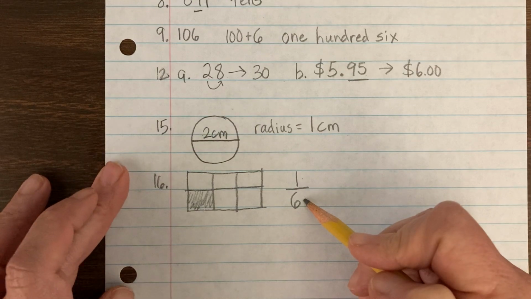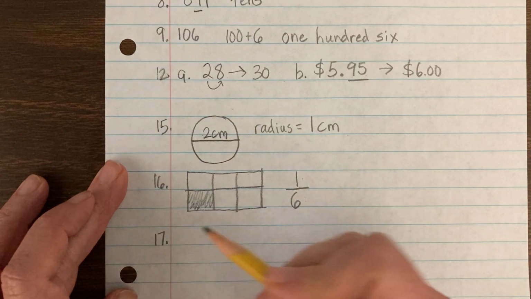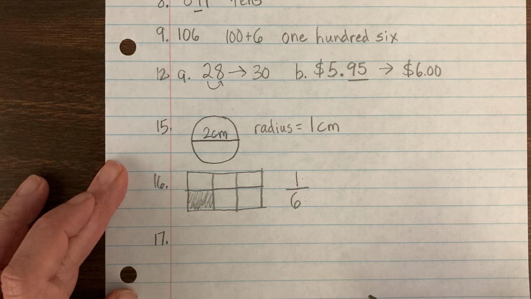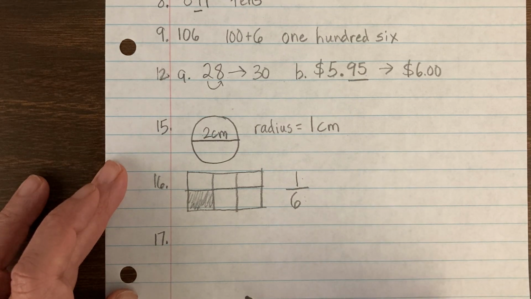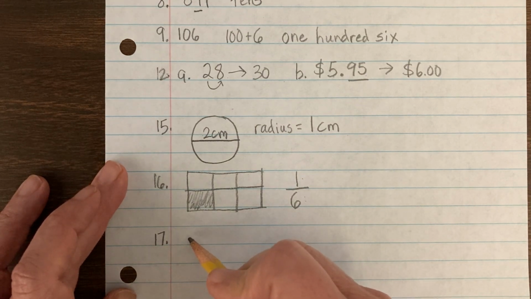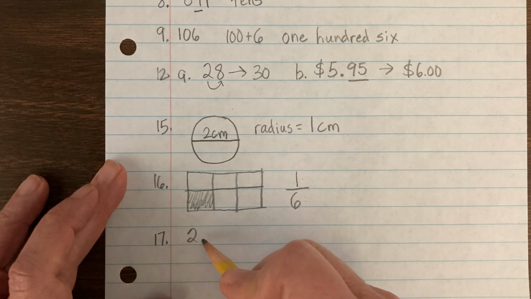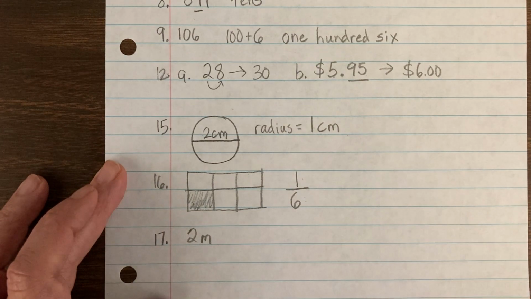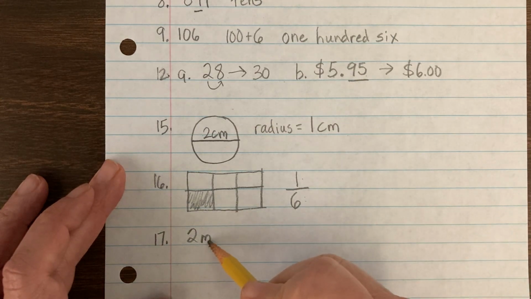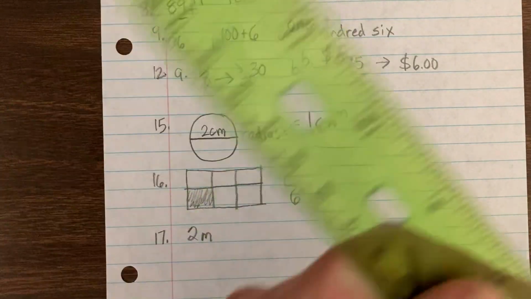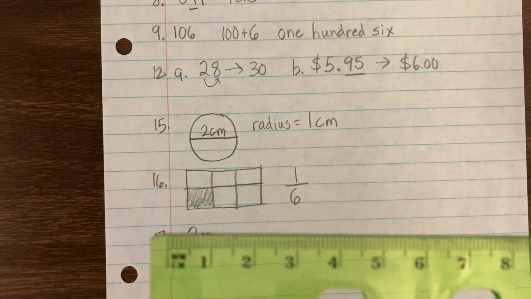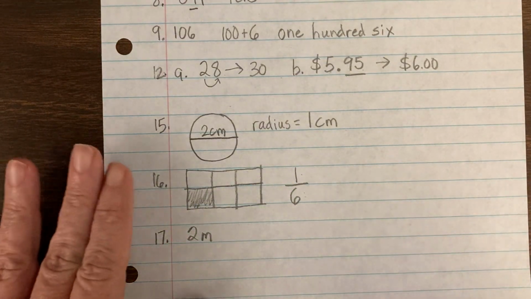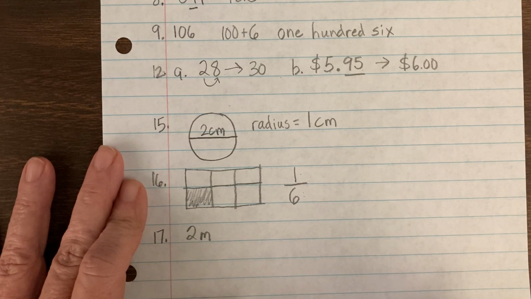Okay, number 17. The door was 2 meters tall. 2 meters is how many centimeters? Okay, so we've got 2 meters. So a meter is kind of almost the same size as a yard. So a meter is bigger than a centimeter, right? So a centimeter is teeny, like on this ruler. These are centimeters. A meter is almost the same size as a yardstick.